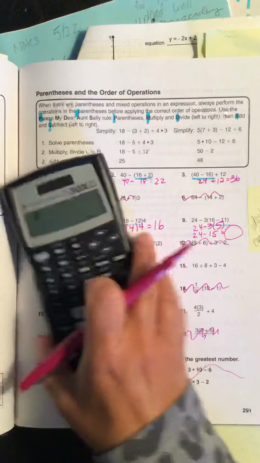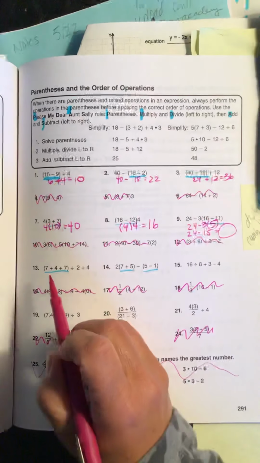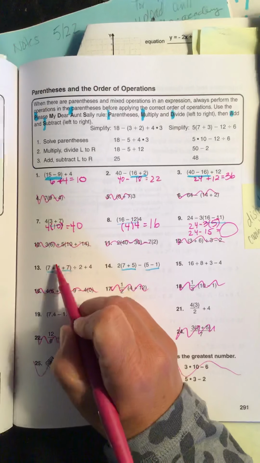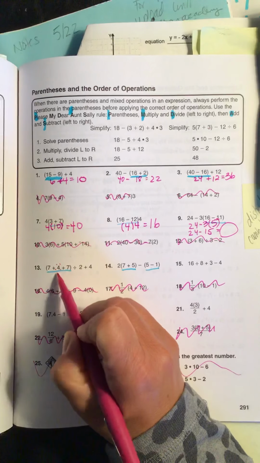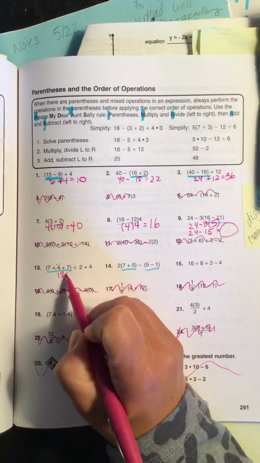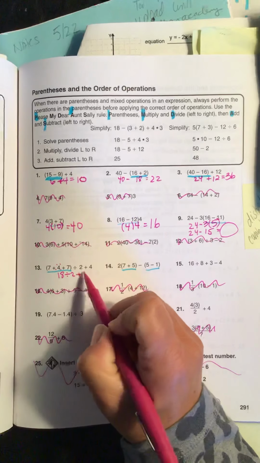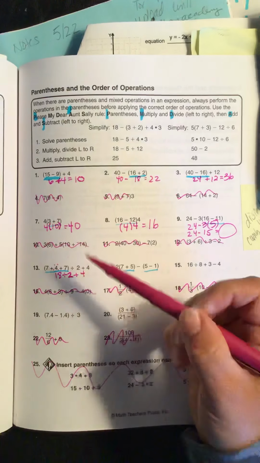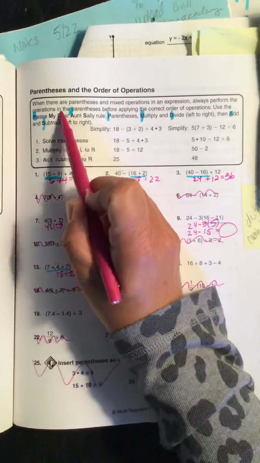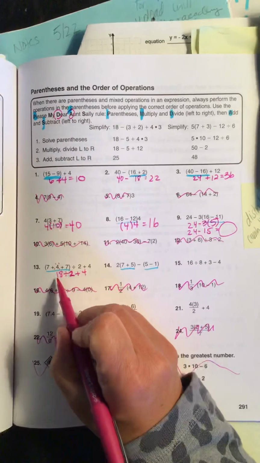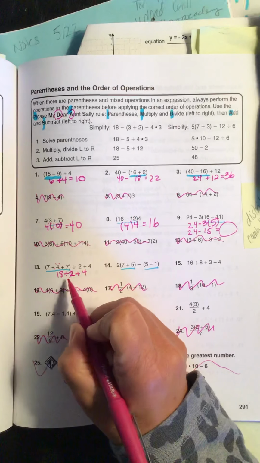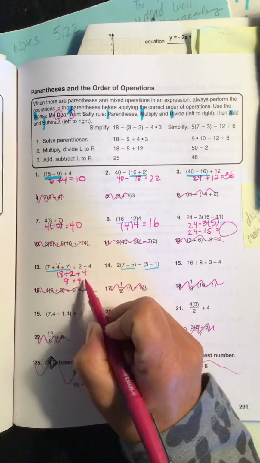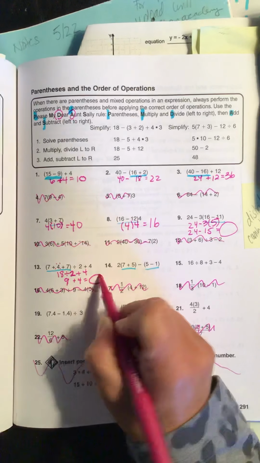I'm not going to solve all of them for you, but I will walk you through. 7 plus 7 equals 14. 15, 16, 17, 18. So I have 18 divided by 2 plus 4. What do I do first? Division or adding? Division, then adding. So I'm going to divide 18 divided by 2. 9 plus 9 is 18. So 9 plus 4 equals. Go ahead and put your answer right here.